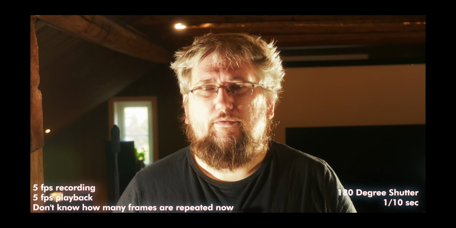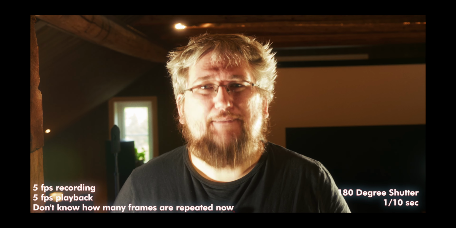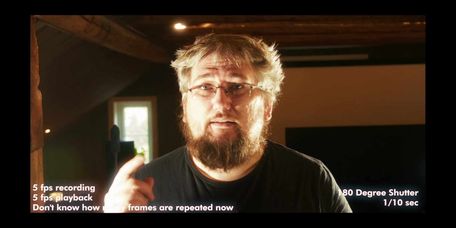Oh, and by the way, 5 frames per second is 1/10 seconds exposure time. So I should be starting to blow out, like here and here, I think. Let's move over to 2.5 frames per second just to show that it's possible. Now I'll explain how I did it.